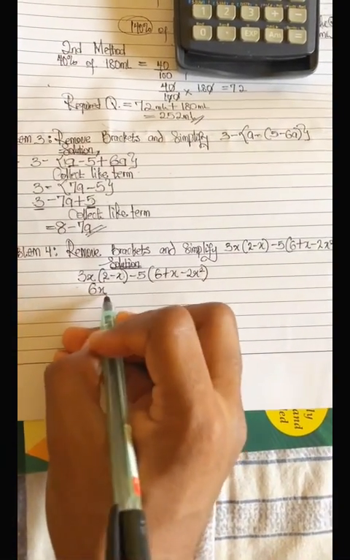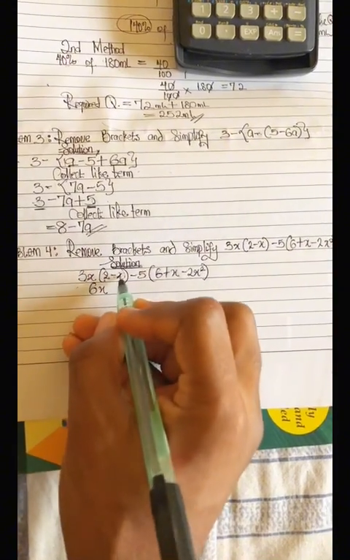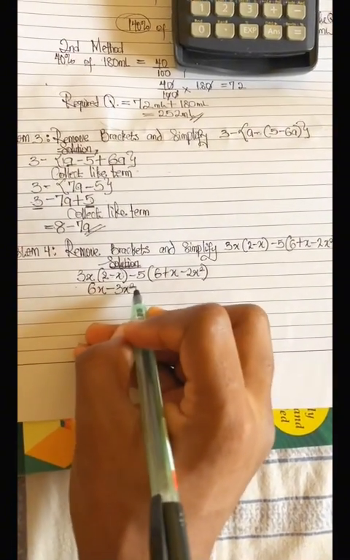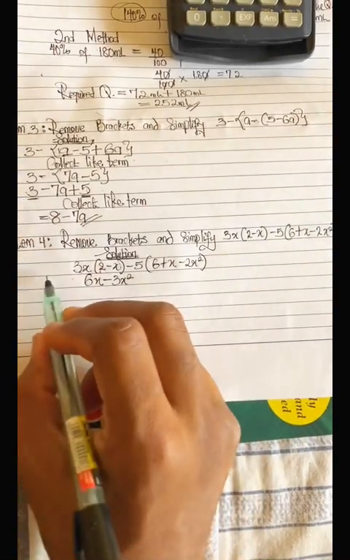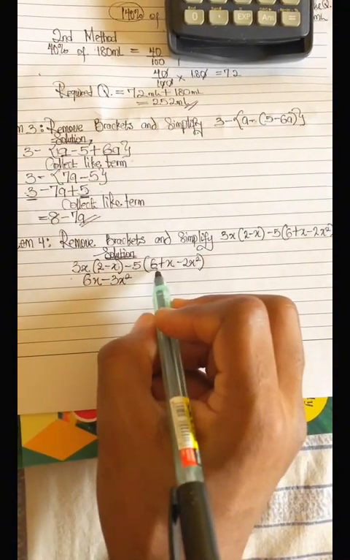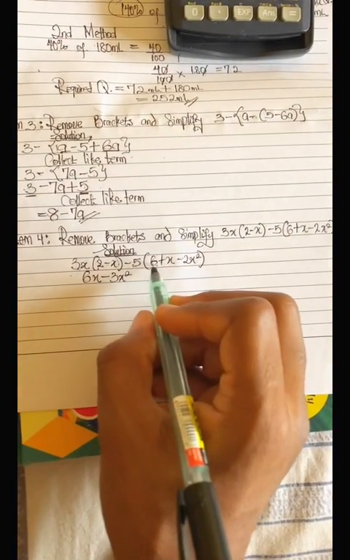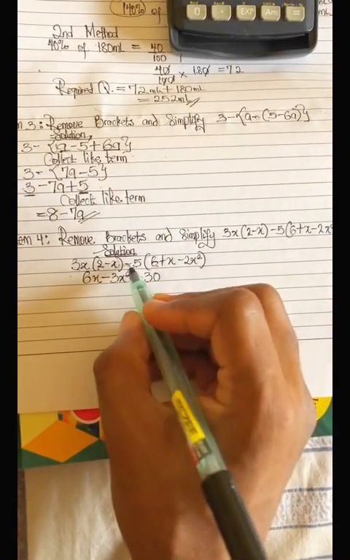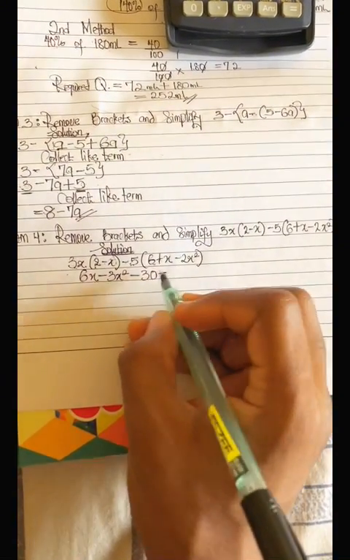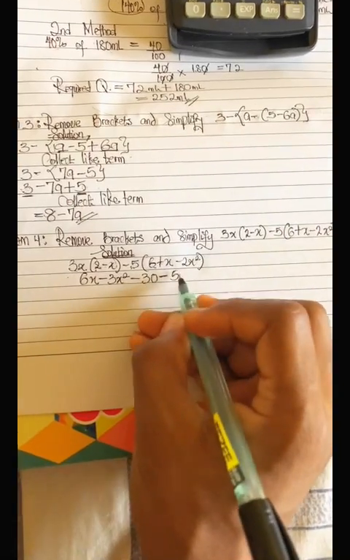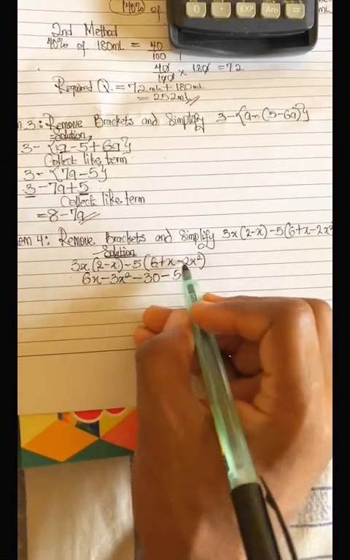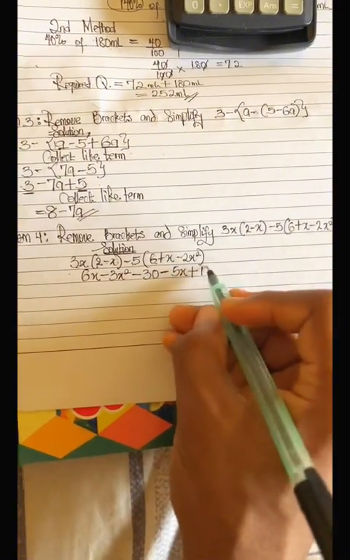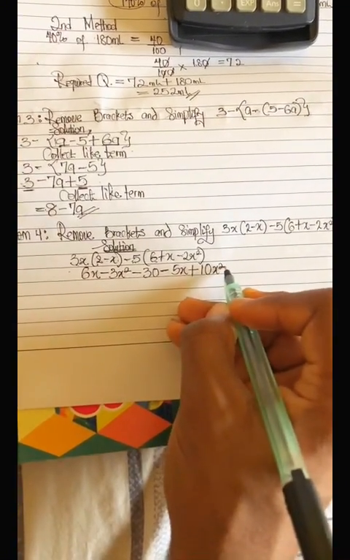So what do I have? 3x times 2 gives me 6x. 3x times minus x will give me minus 3x squared. Then I'm done with this. I'm using this to open this bracket now. Minus 5 times 6 will give us minus 30. Minus times plus will give us minus 5 times x, which is minus 5x. Minus times minus will give me plus. 5 times 2x squared will give me 10x squared.